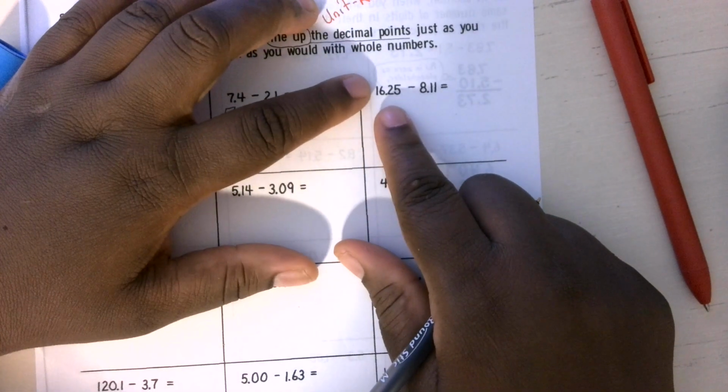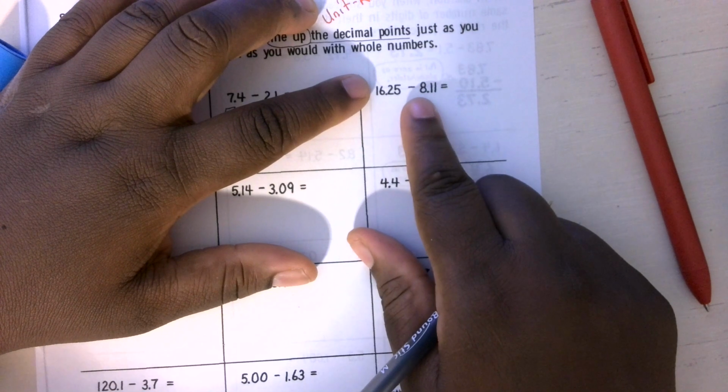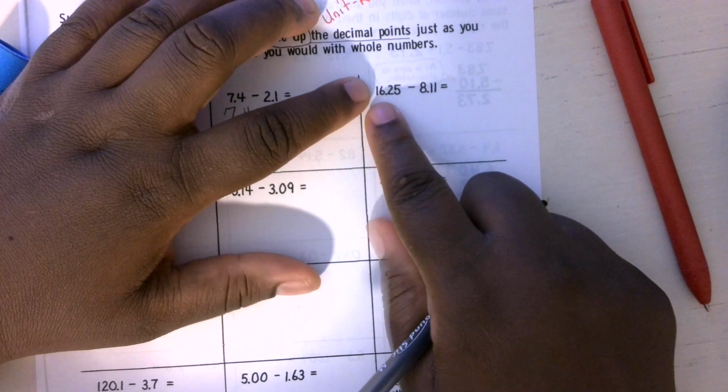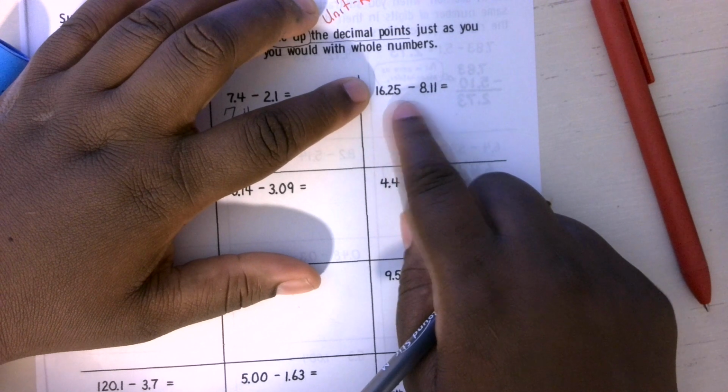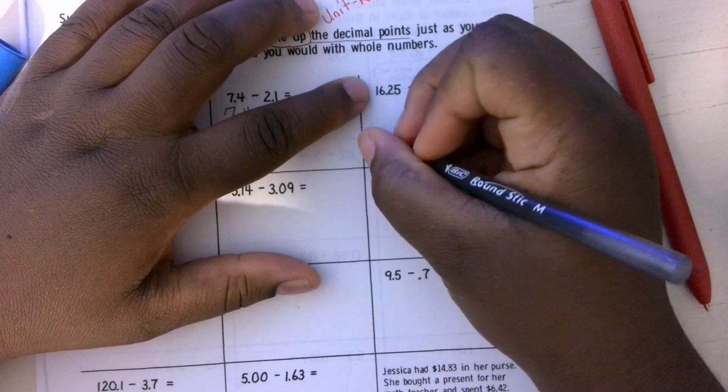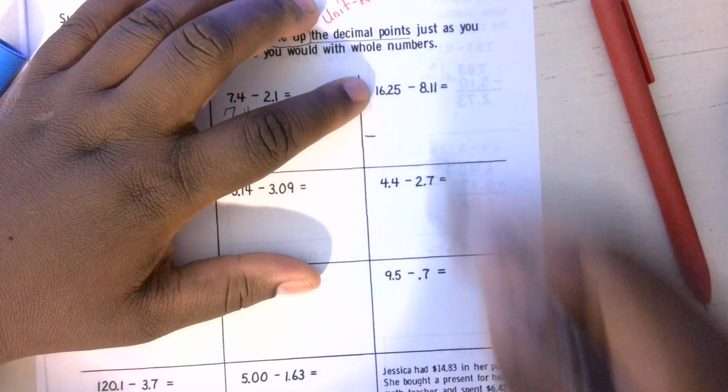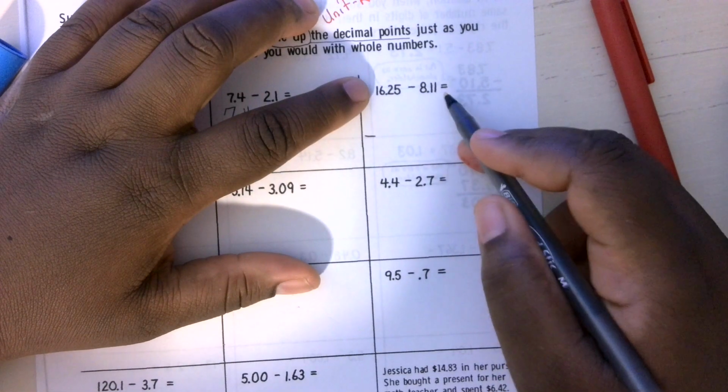16 25/100 minus 8 11/100. 16 25/100 minus, it's a subtraction problem, 8 11/100.